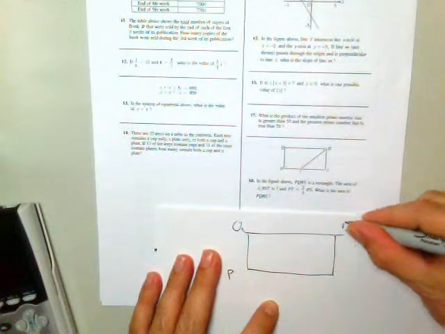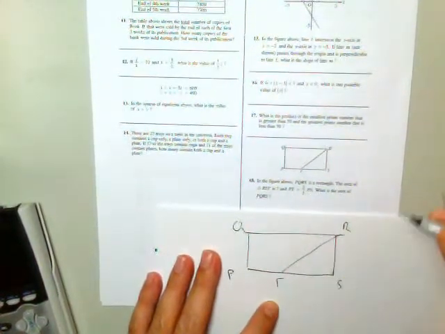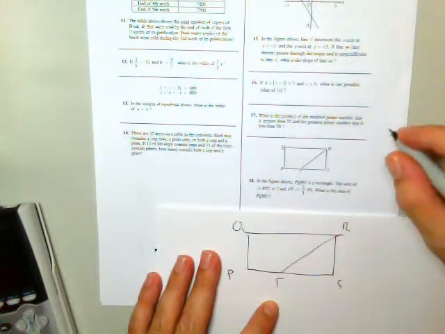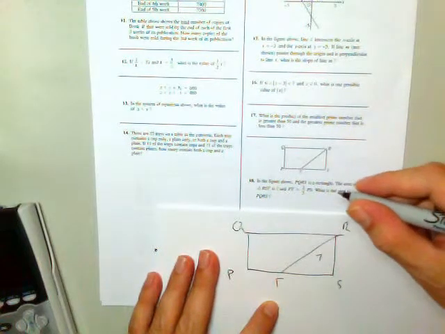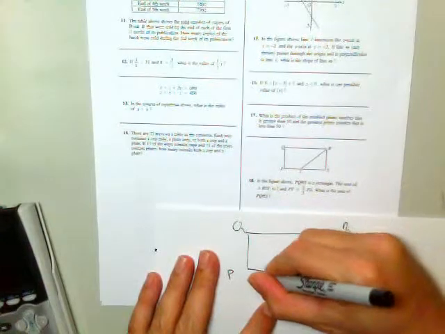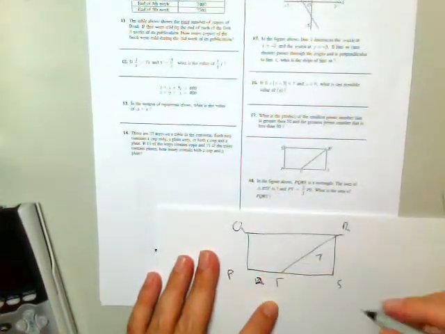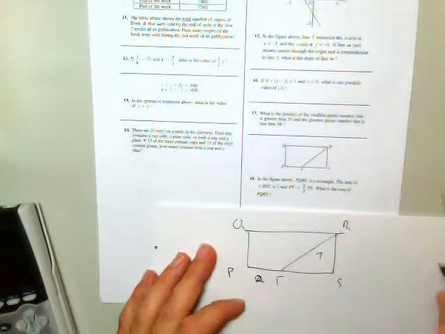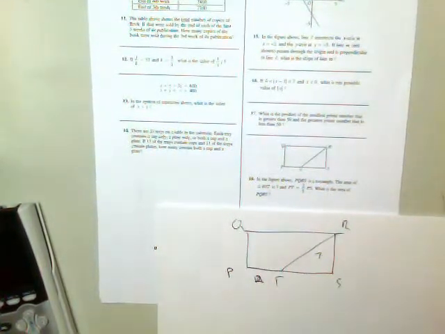P, Q, R, S, T. The area of RST is 7, and PT is 2/5 of PS. Well, let's call that, okay. What is the area of PQRS?